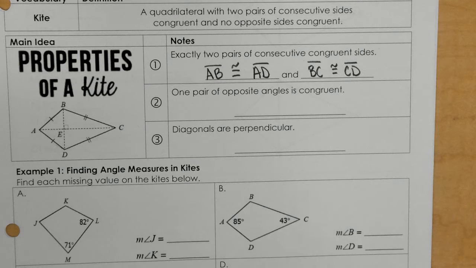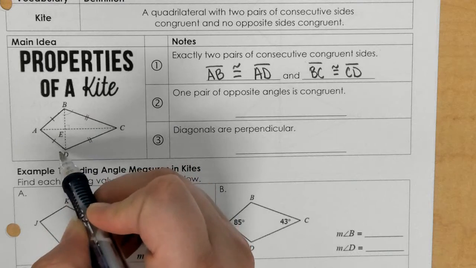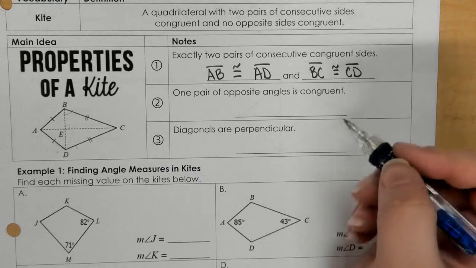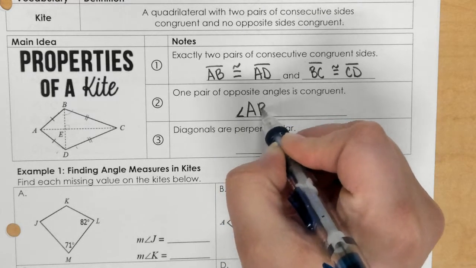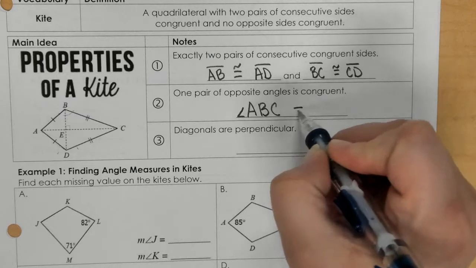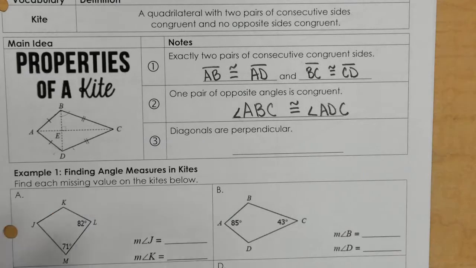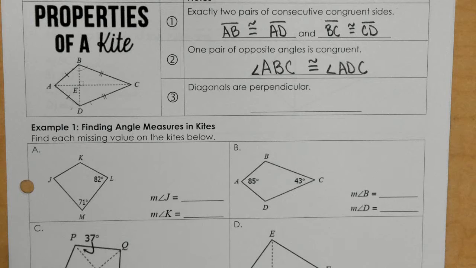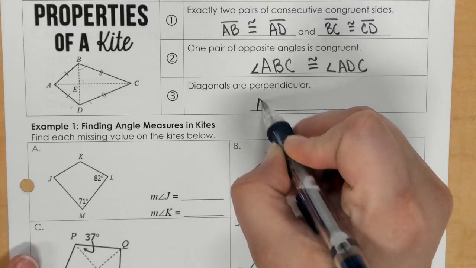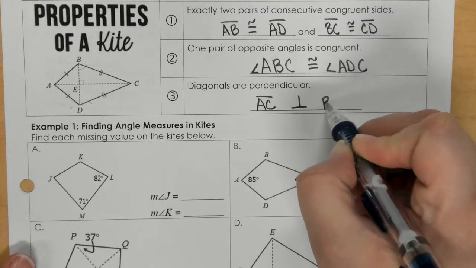Then it says one pair of opposite angles is congruent. So this right here, angle B and angle D, those are congruent. And a better way to say that would be angle ABC is congruent to angle ADC. And then lastly, the diagonals are perpendicular. So you could say that segment AC, so that's one diagonal, is perpendicular to the other diagonal, BD.